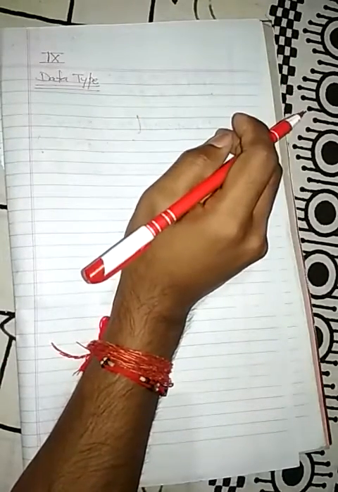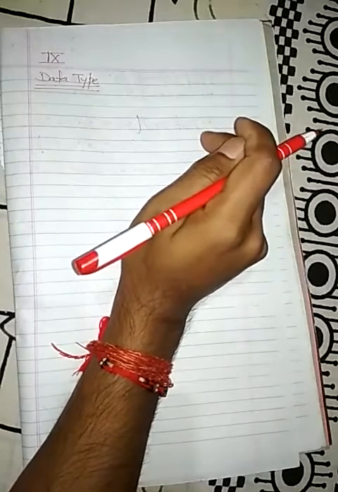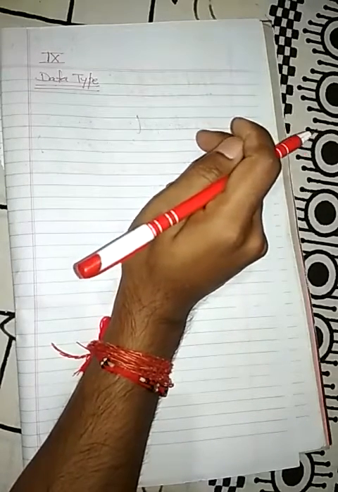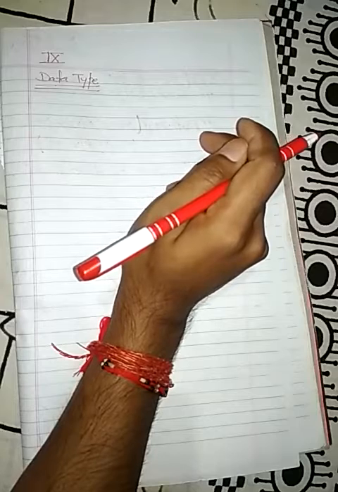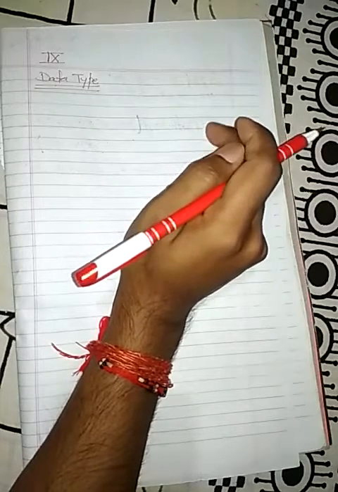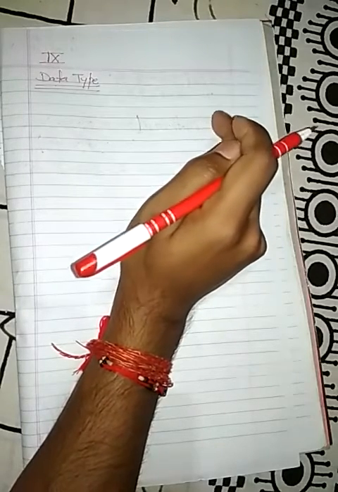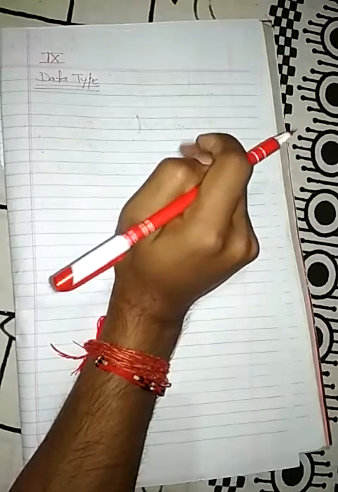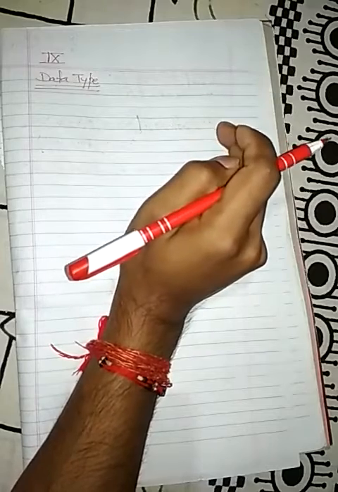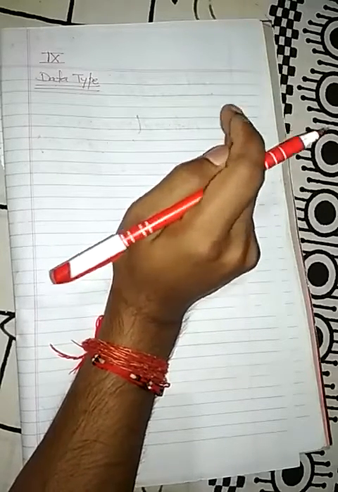This thing is a keyword. It means this data type is a keyword which is used to identify the type of data. Which type of data we are going to use is identified by the data type.